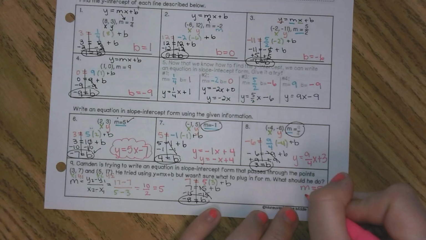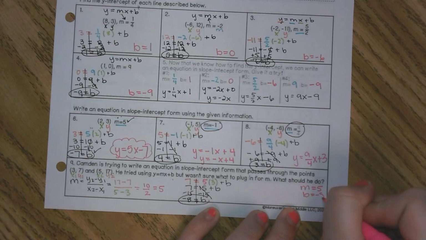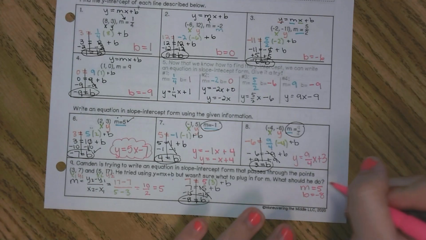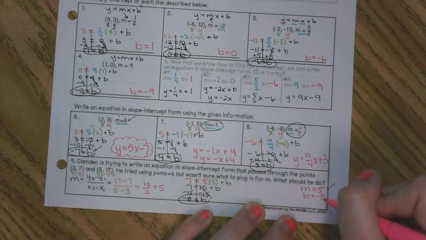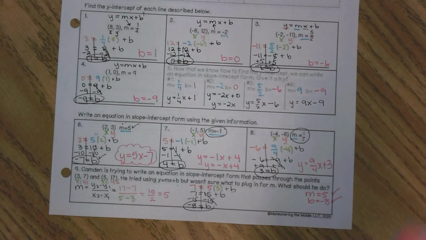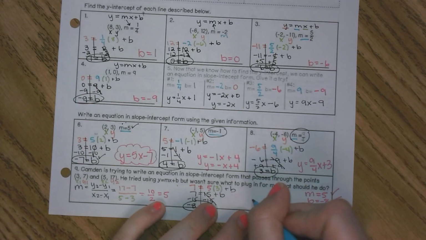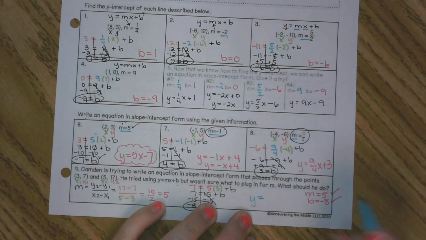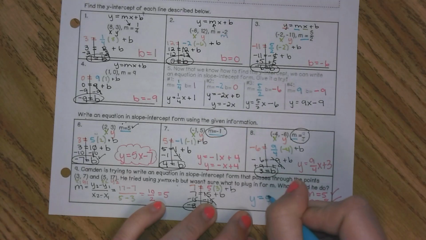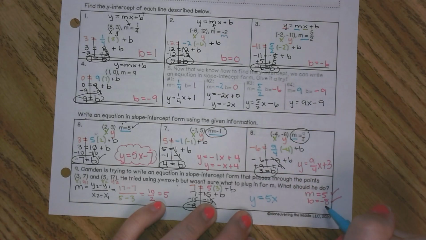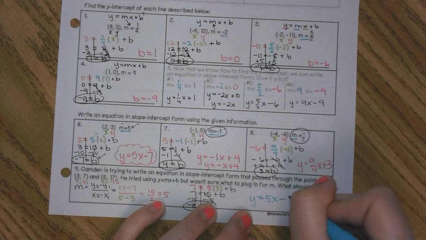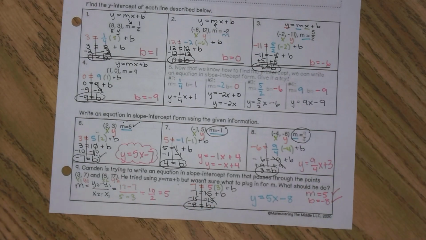We just found that the b, or the y-intercept, is negative 8. So now that we have our slope and we have our y-intercept, we're ready to write our answer. So we would say y equals our slope, 5, x, and then our intercept, minus 8.